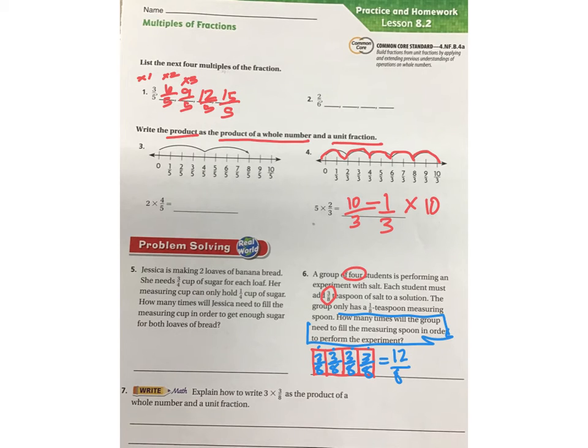No, it wants to know how many times am I going to use that 1/8 teaspoon, right? So it helps to write that extra step. How many times am I going to use that 1/8 teaspoon? What is the answer? 12. Yeah, that's our whole number. So it's going to be equals 12 times. And let's box that so it's easy for you to correct.